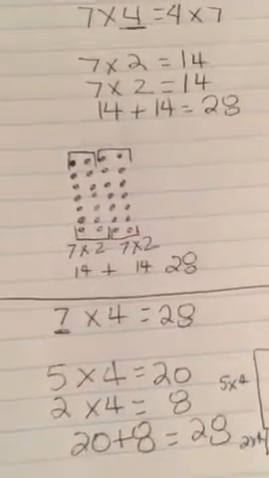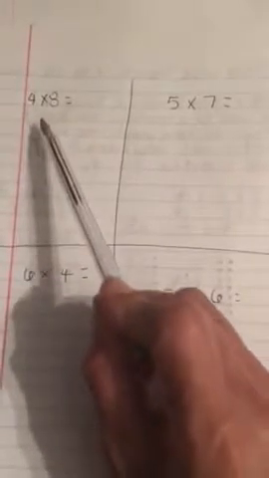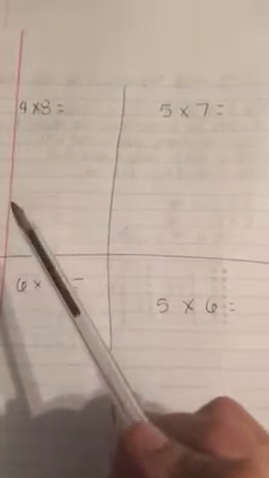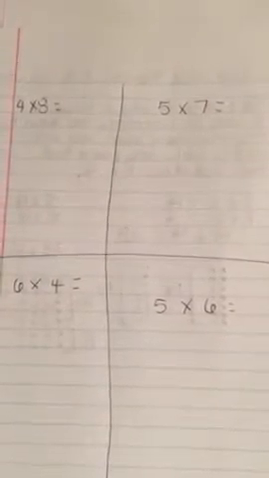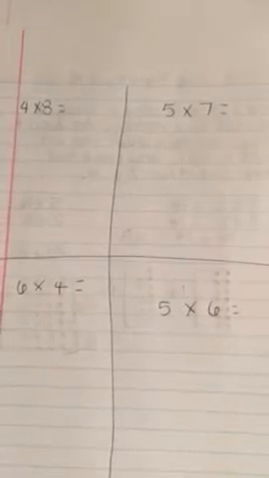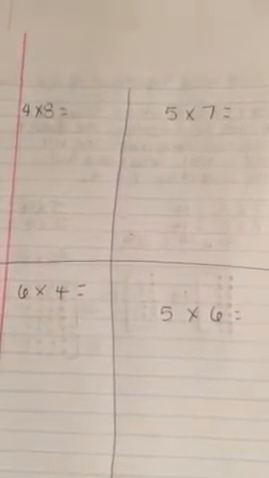So in your journal, simply divide your page into 4 parts. And these are your 4 problems that you're going to write in there and work out using the distributive practice method. So you're going to break these up into 2 parts and also show me the array where you have divided it up, just as we did with our example problem. So you can pause the tape if you need to write the problems down, or you can replay it if needed.